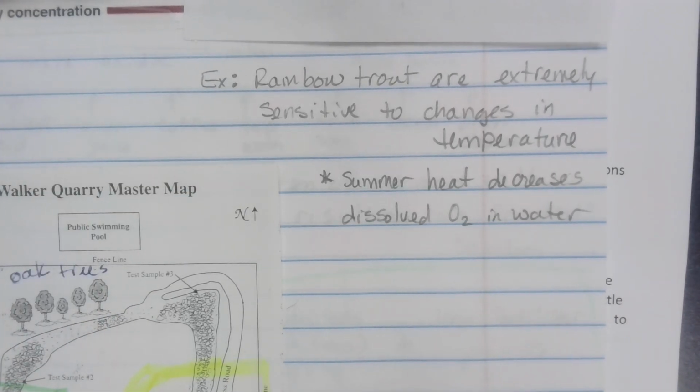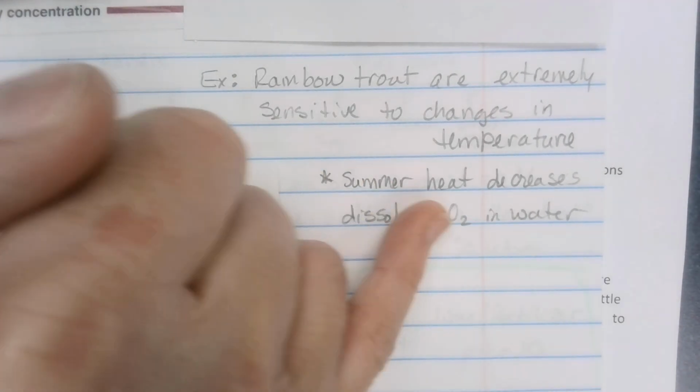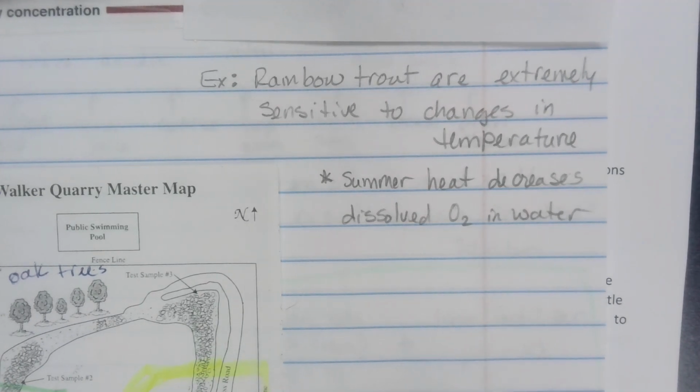Summer heat decreases the dissolved oxygen in water. That's kind of like if you open up a bottle of soda pop and you leave it on the counter. Eventually it goes flat because all of the carbon dioxide escapes from the liquid. So if it's hot in the summertime and very stagnant, with no wind, no movement of the water, then the oxygen in that water leaves just like the carbon dioxide leaves the soda. And so essentially the lake water kind of goes flat. If there's no dissolved oxygen in the water, then the bigger organisms don't have anything they can use to survive.